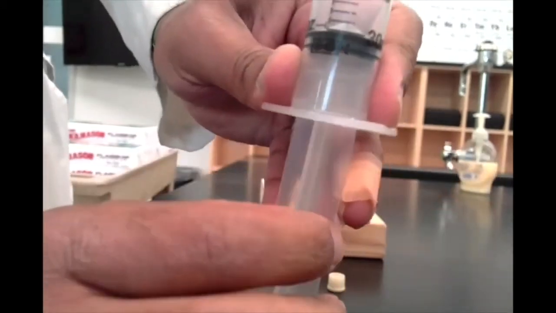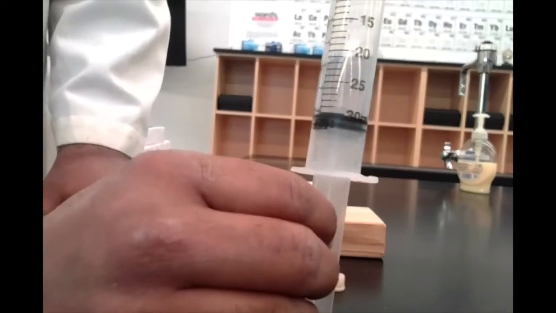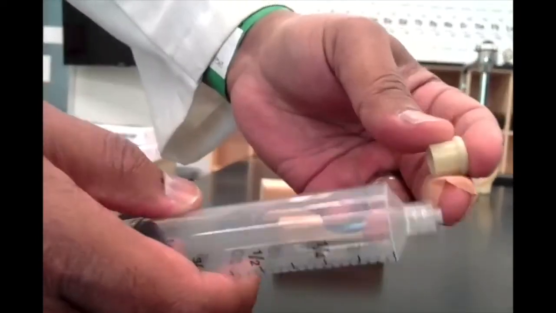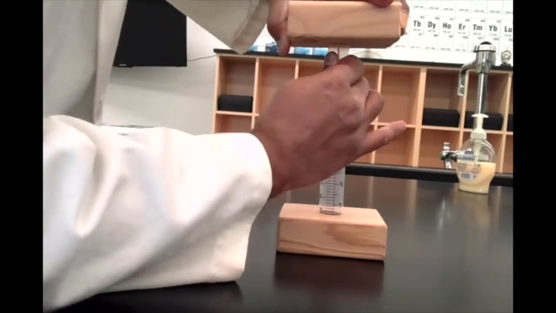You can see now that top line is touching the 30 milliliter mark. Hopefully that's clear, not too blurry. But yeah, that's my 30. I've got 30 milliliters of air inside my syringe now. I'm going to add this rubber cap here, and that should trap that air inside there. Now we'll keep that over here and add our second block of wood to that.